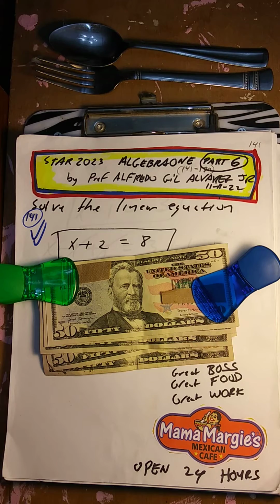Anyway, solve the linear equation x plus 2 equals 8. How do you solve x plus 2 equals 8? What number makes that work?